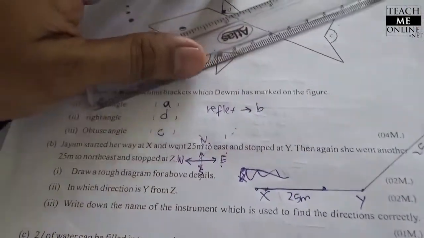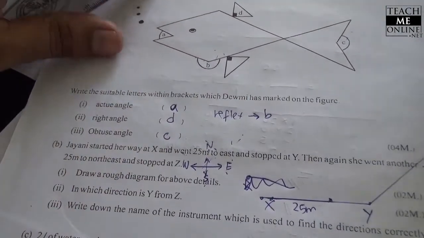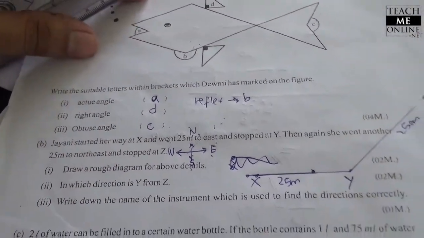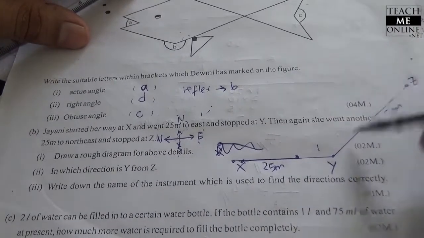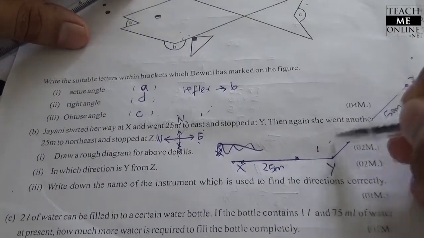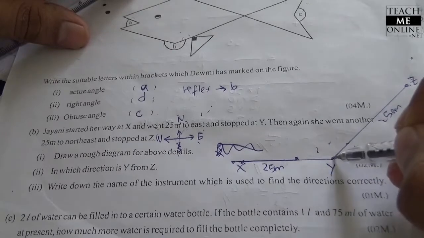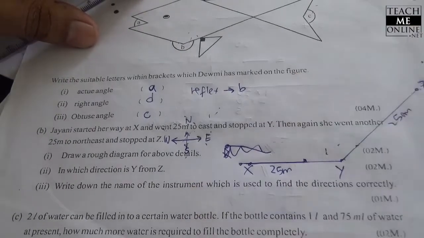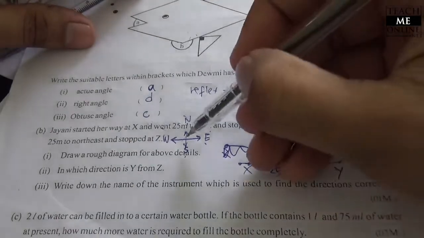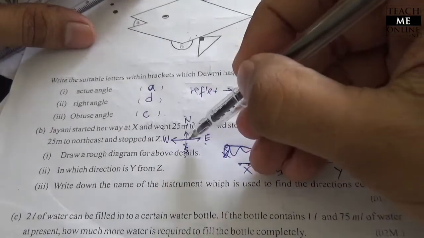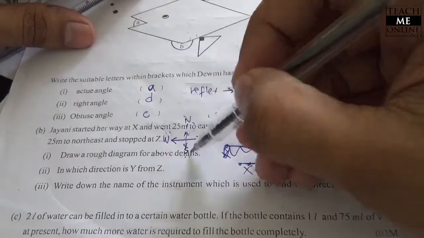Right. In which direction is Y from C? From C, Y is downwards to the left. That's between south and west, southwest.